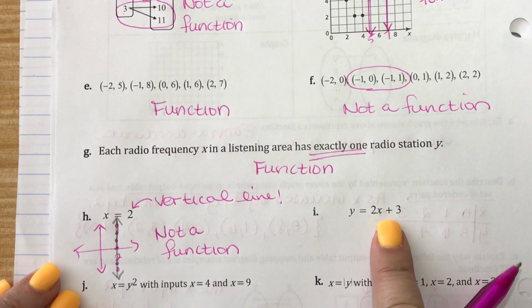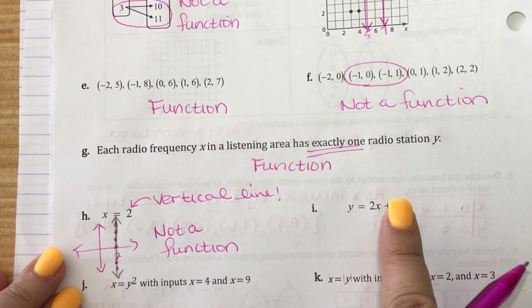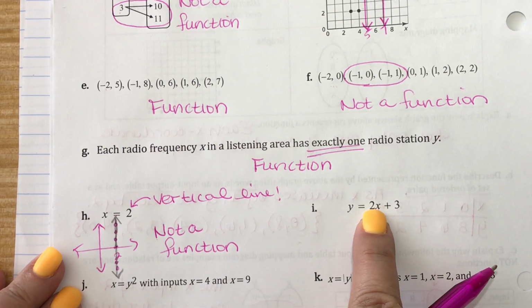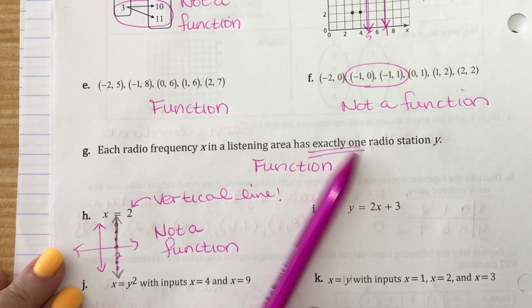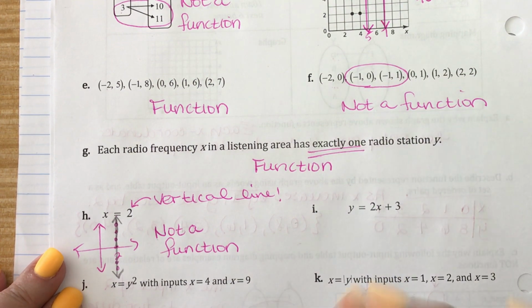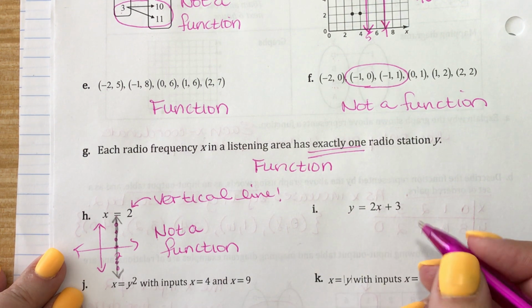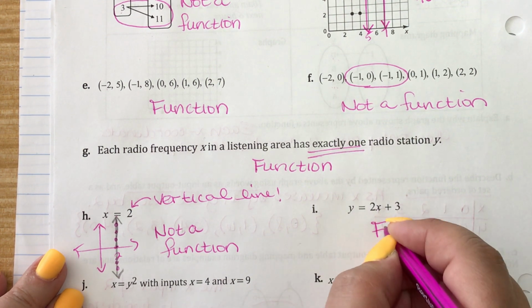Okay. However, this kind of line is that y equals mx plus b line, y equals 2x plus 3. We have a slope of 2, a y-intercept. We're probably looking at a straight line that has a slope of 2 that looks somewhat like this. Or you could just test some points in and try to think of ways that this could possibly have 2 right answers, but it won't. This is definitely a function.